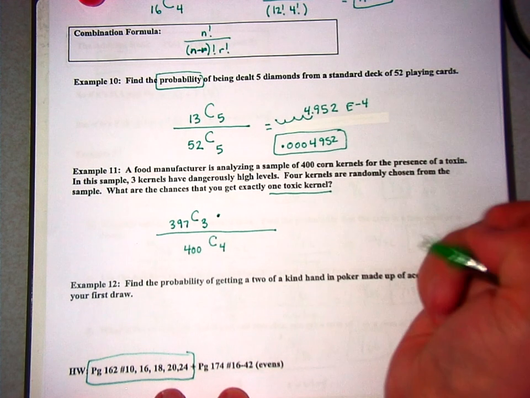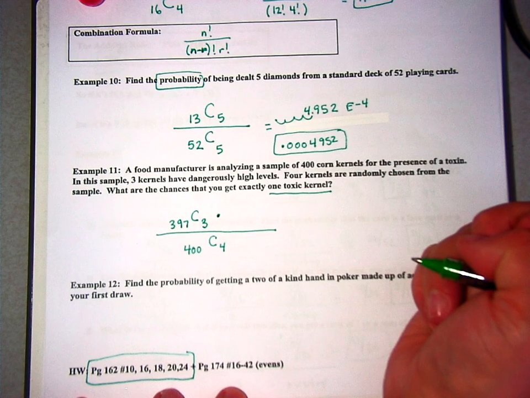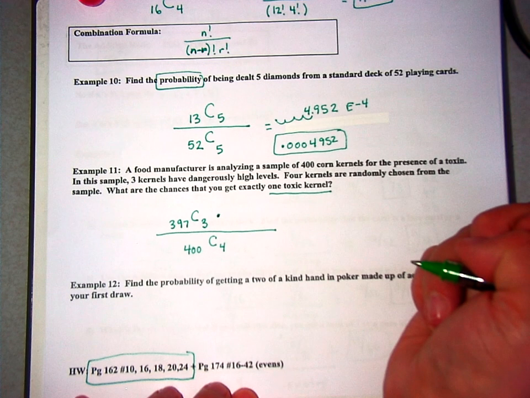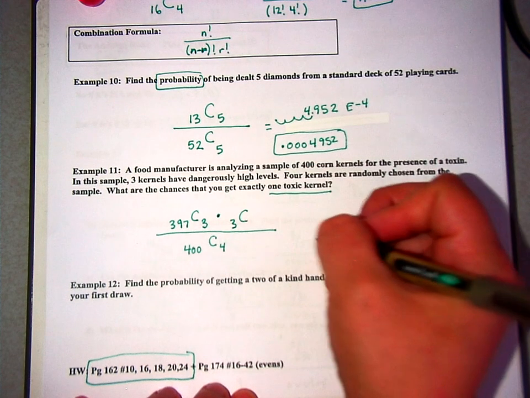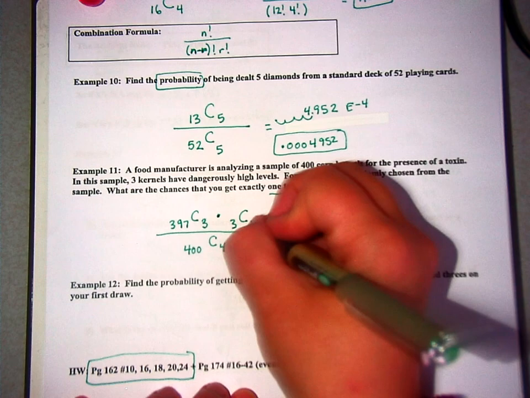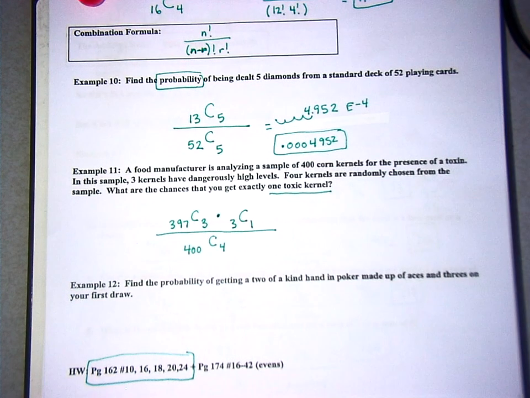Times. Now let's do the toxic one. How many toxic ones are there? 3. And how many do I want of that? 1. On this one, you will... No, I don't. You still don't have to even put it with parentheses in your calculator.